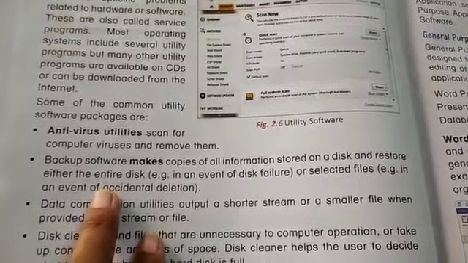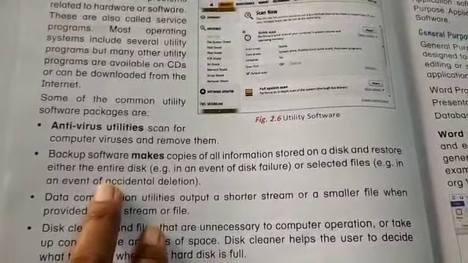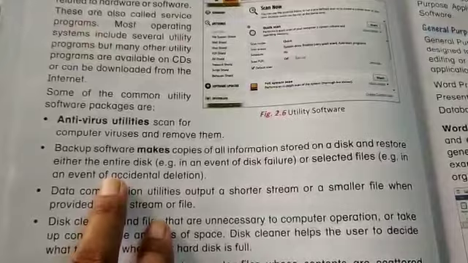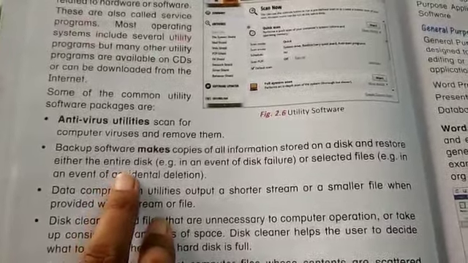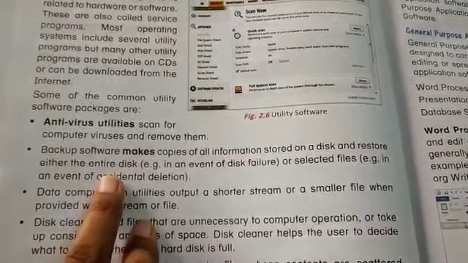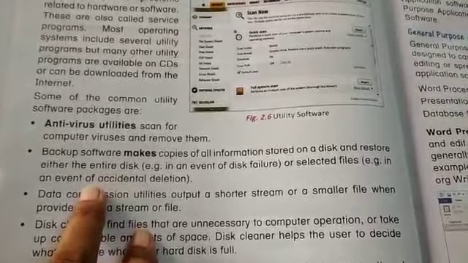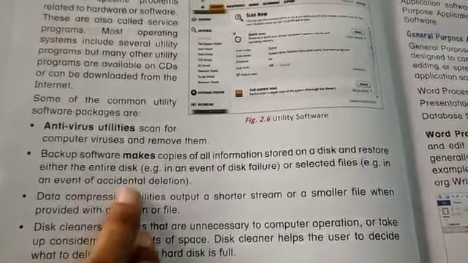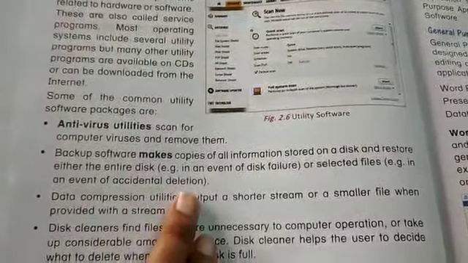Second, backup software makes copies of all information stored on a disk and restores the entire disk or selected files in the event of accidental deletion. Now, backup.